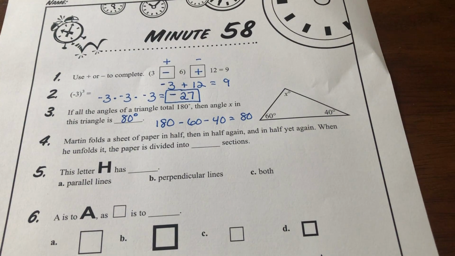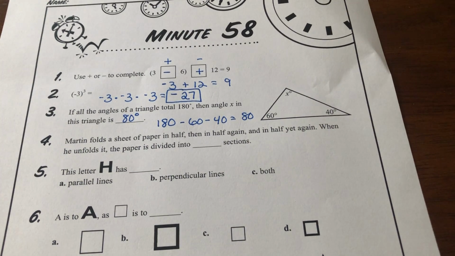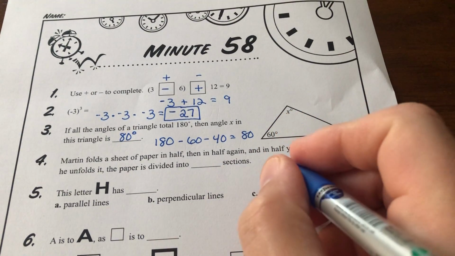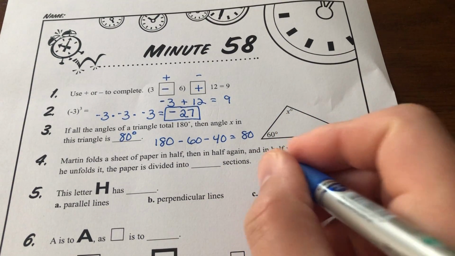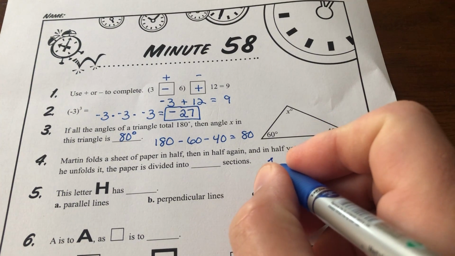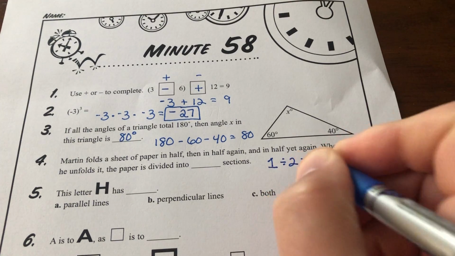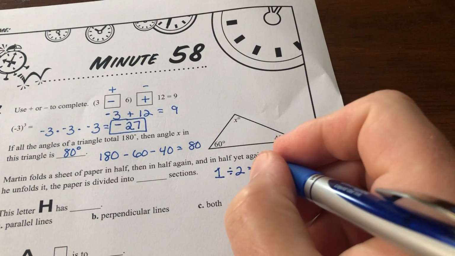Martin folds a sheet of paper in half, then in half again, and in half yet again. When he unfolds it, the paper is divided into how many sections? Okay, so he starts out with a full sheet, and then he folds it in half. So we're going to divide by 2, which would give me 1/2.